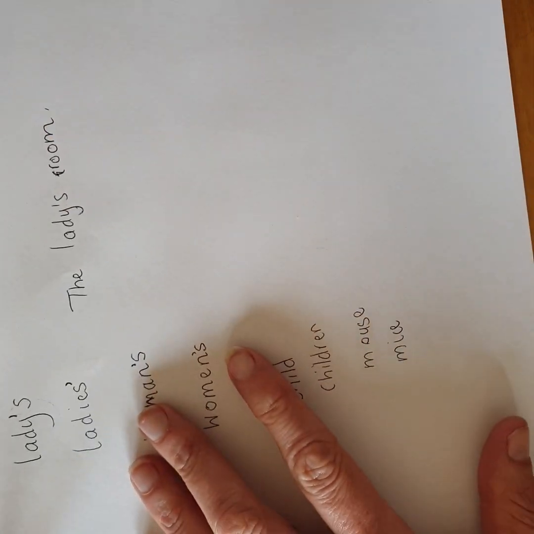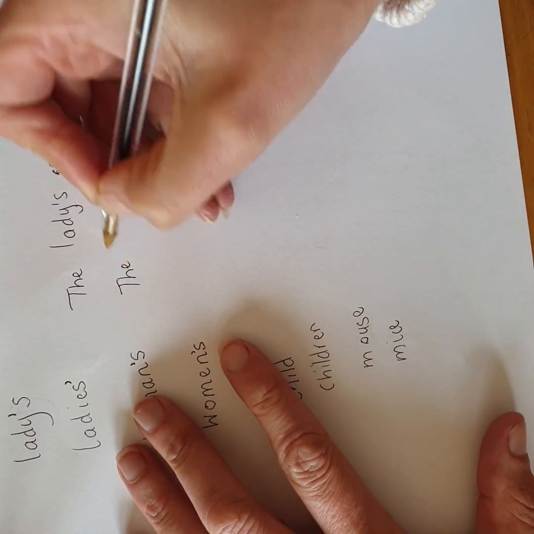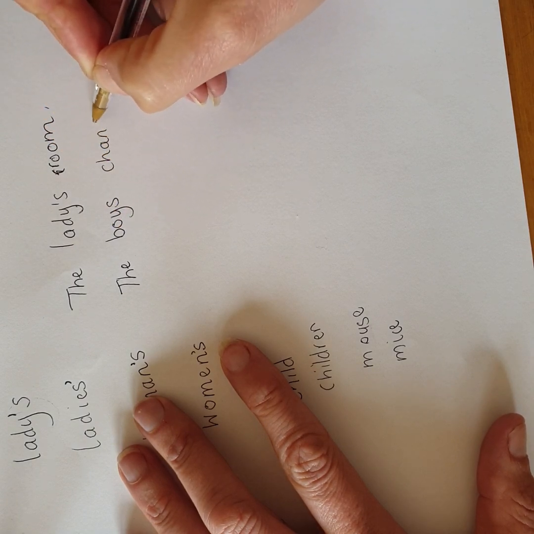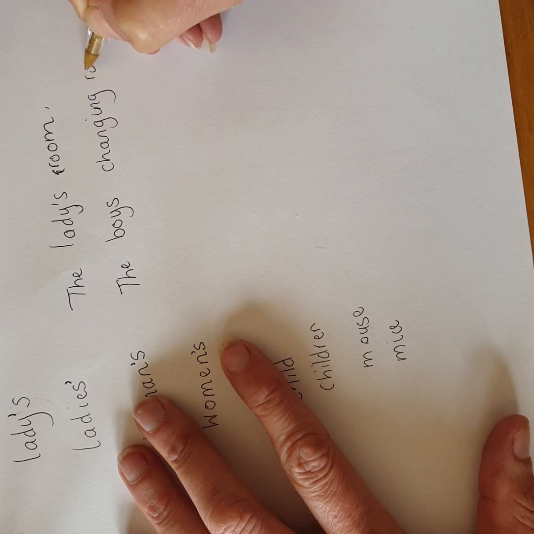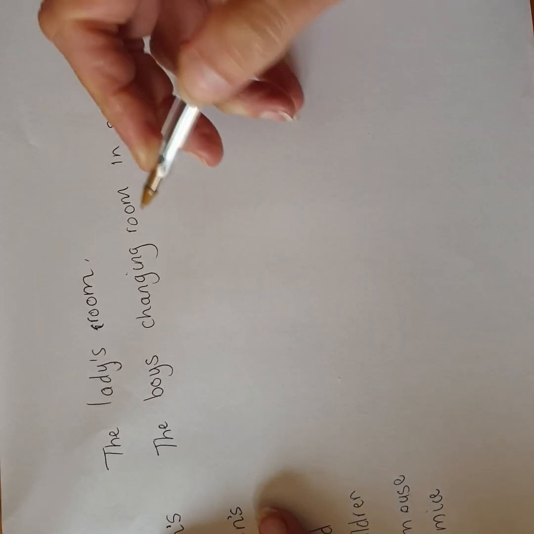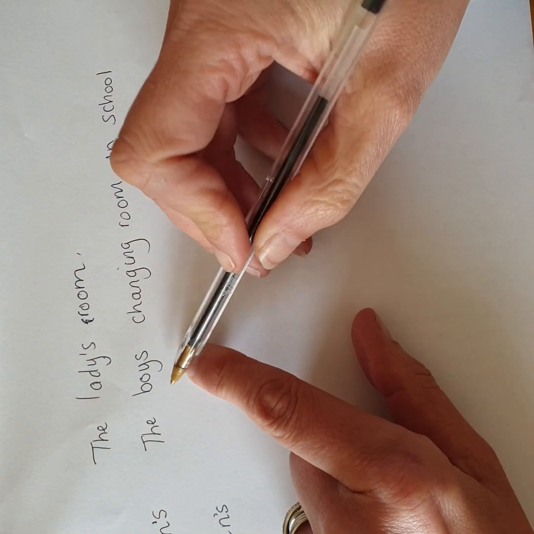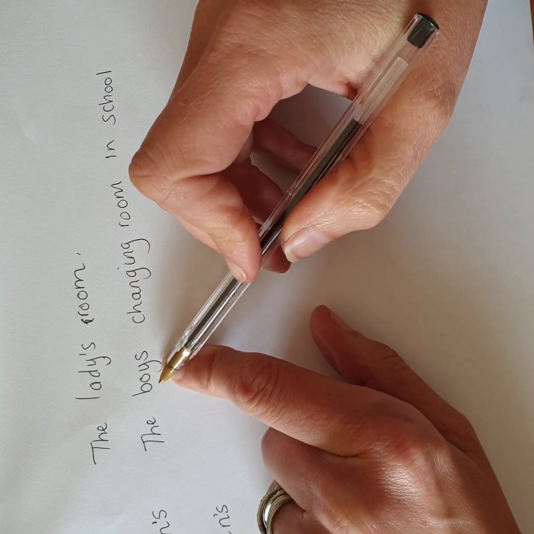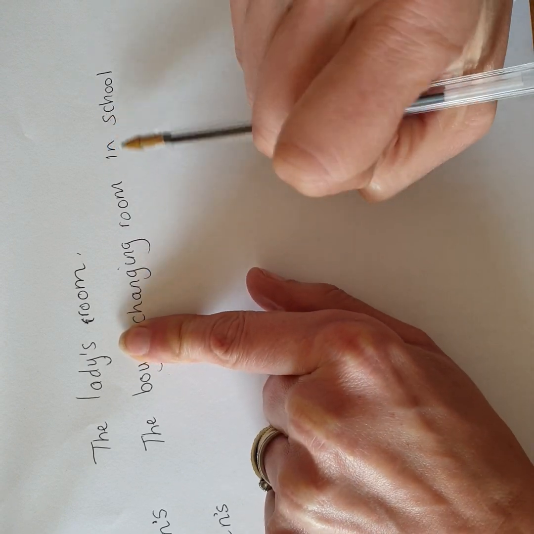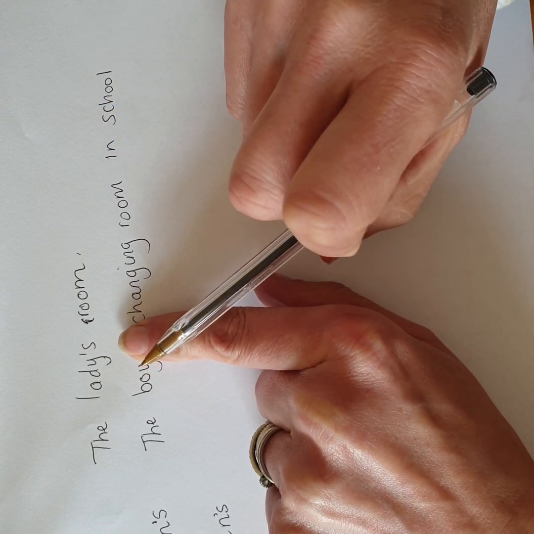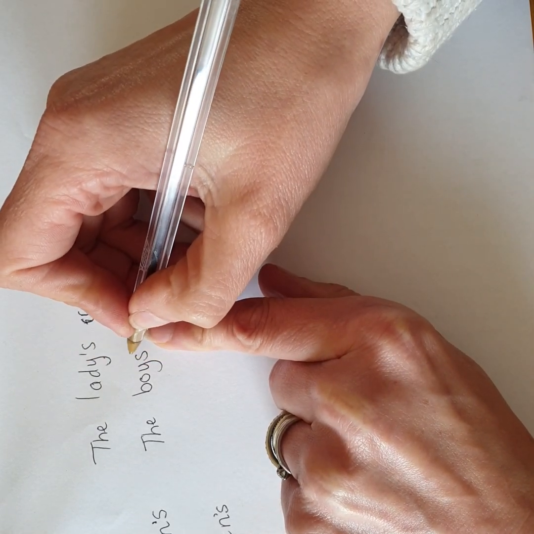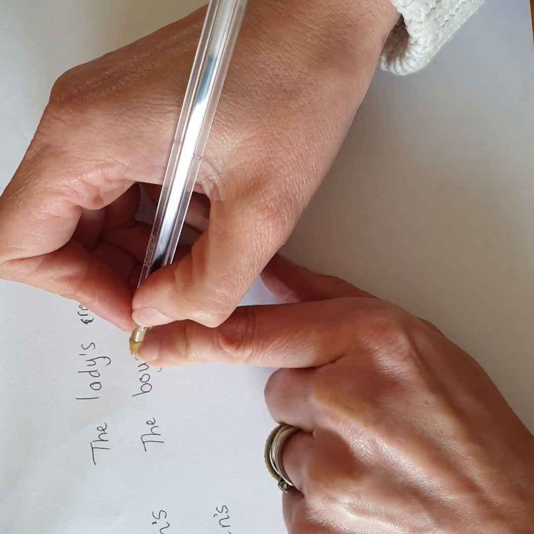The exception to this is if I pluralize it, say if I have the boys' changing room in school. Now this doesn't mean singular boy because we don't have a single changing room for each and every boy in school. This is the plural boys. So this, the boy changing room in school, would not make sense. So I've covered up the S. If I had put the plural there, if I put the apostrophe there, I'd have to cover that S up. It wouldn't make sense.